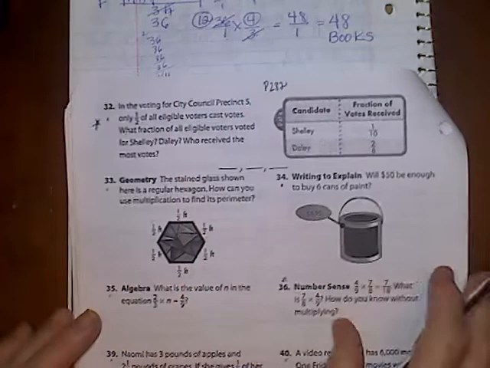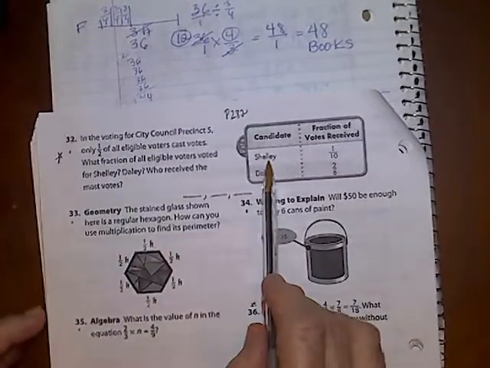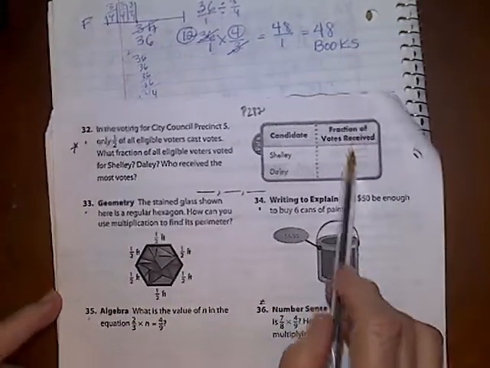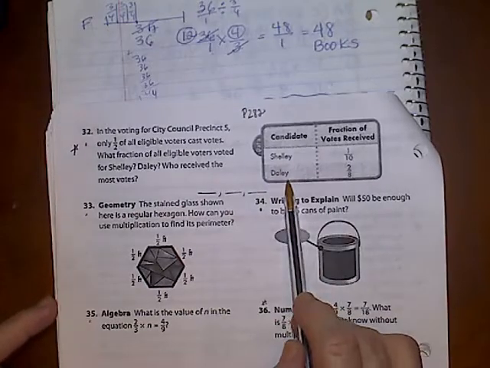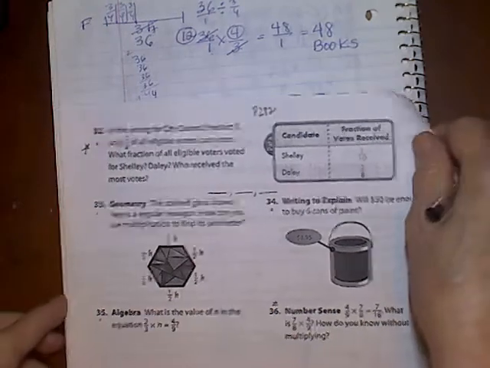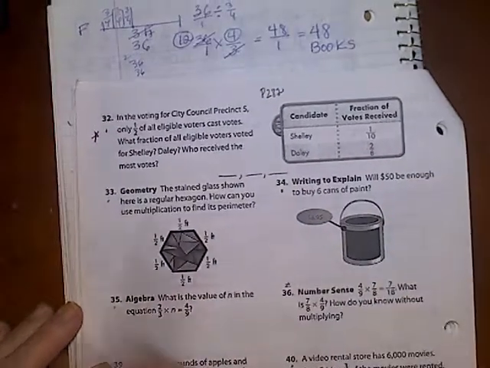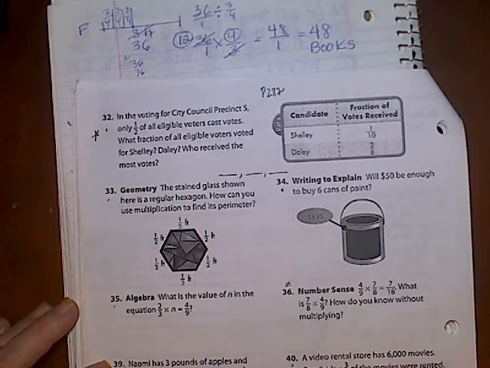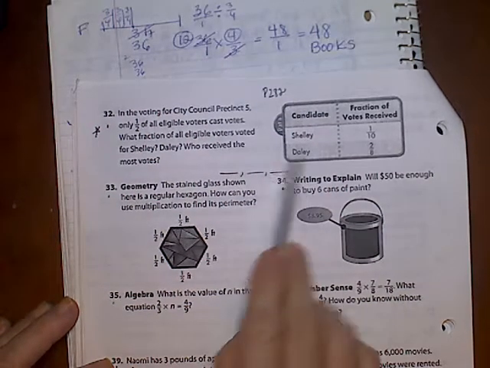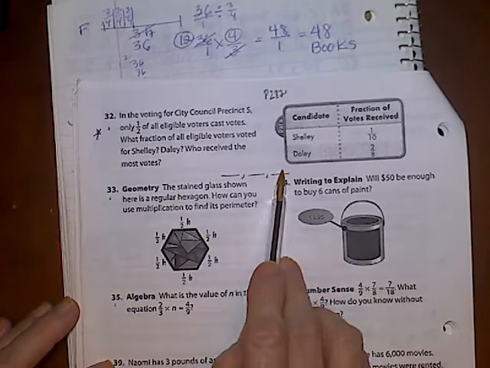All right, so who received the most votes? All right, it says, so here's candidate Shelley. Fraction of the votes received, 1/10. Daley got 2/8 of the votes received. And again, I'm going to try to do it on this so you don't have to, because there's so much room for every other problem. If there's not enough room for something, we're going to try to squeeze it in there. So I'm going to start way up at the top. I'm going to show you how to get Shelley's, and then you're going to go ahead and get Daley's amount. So you're going to have Shelley's amount, Daley's amount, and then who got the most votes.